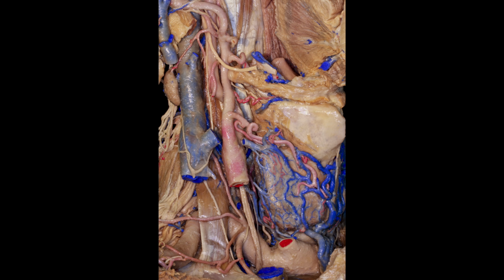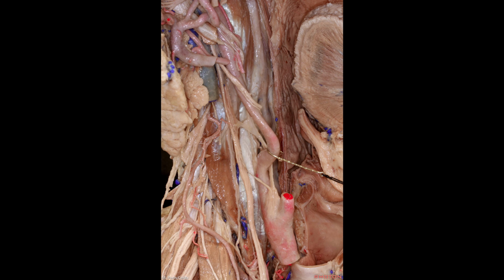So to have access to the higher bifurcation of the carotid artery, we can divide this small artery here, which is an artery for the sternocleidomastoid muscle, and by that we can retract the hypoglossal nerve up, and then we can have access to the higher carotid bifurcation. This is a view of the carotid bifurcation and prevertebral space.